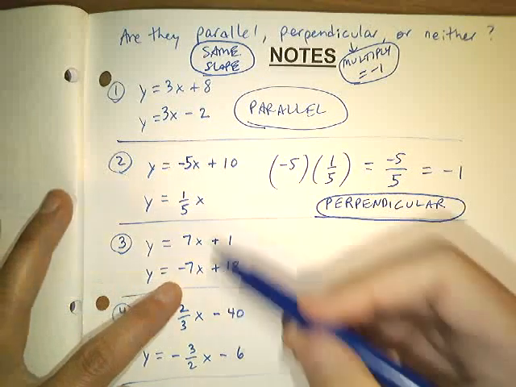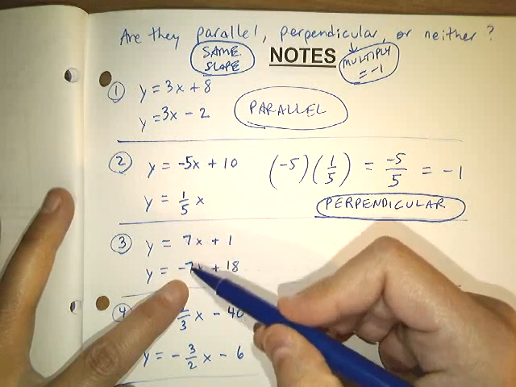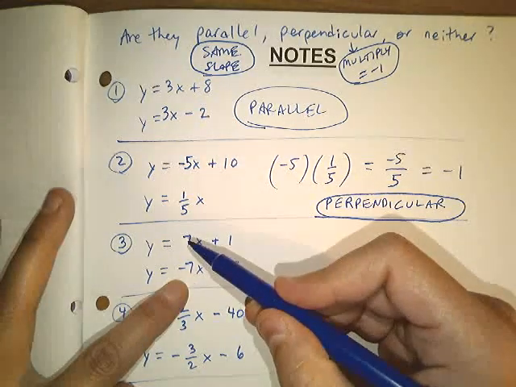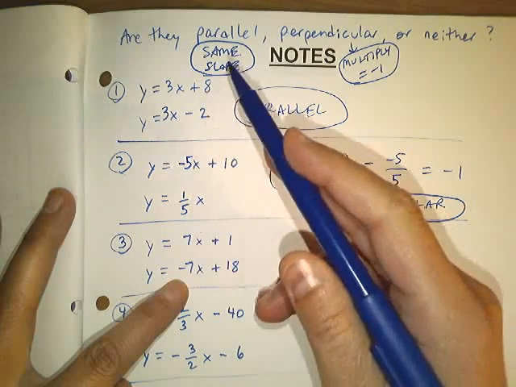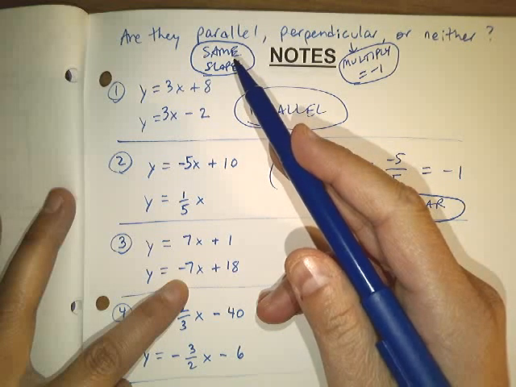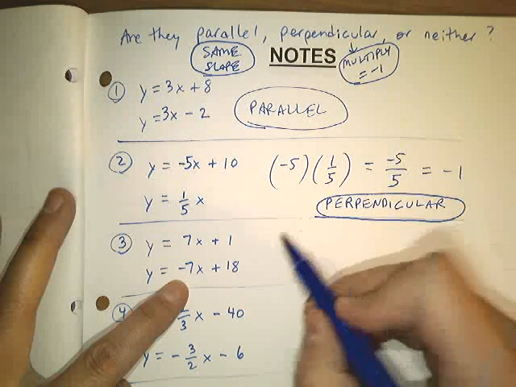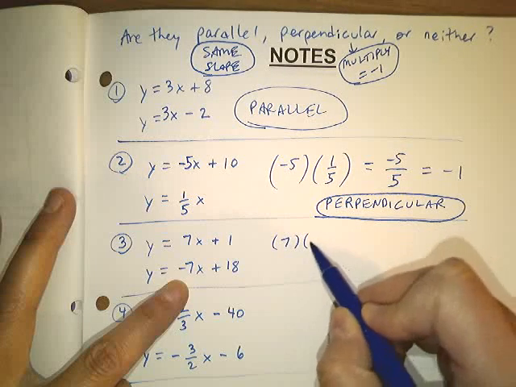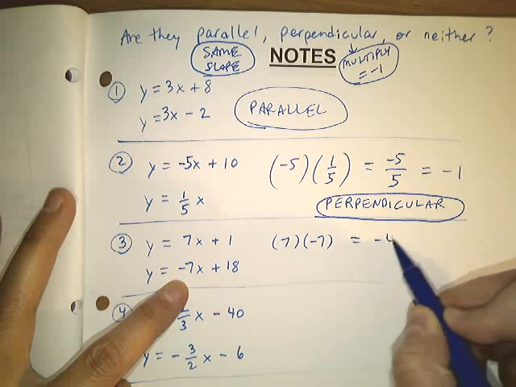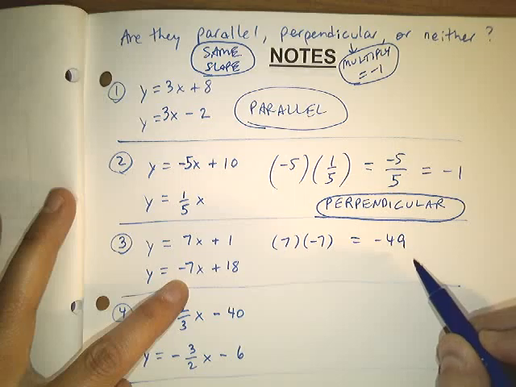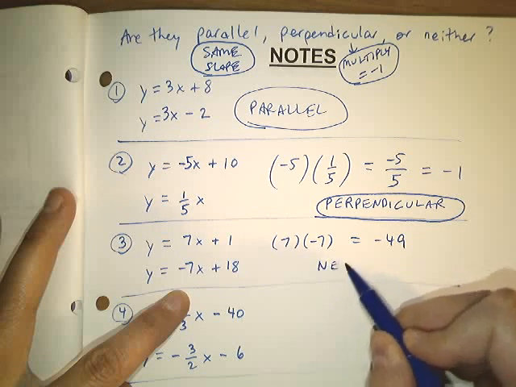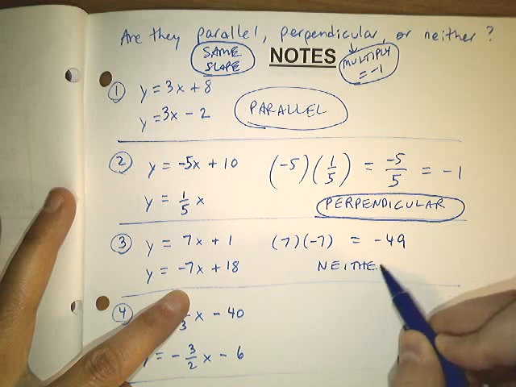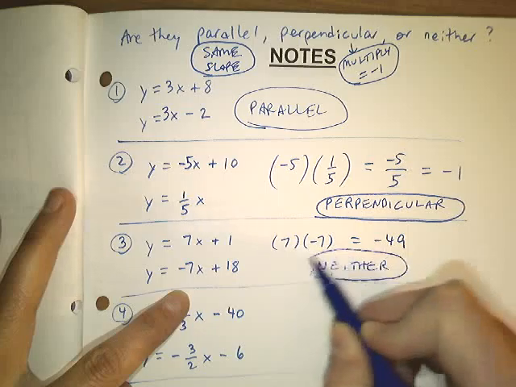How about the next example? Are those two the same number? No. This one's +7, this one's -7. Those are two very different numbers. So, no. These two lines are not parallel. Are they perpendicular? Well, can we multiply these two numbers together and get -1? No, they don't give you -1. So these two lines are neither parallel nor perpendicular. Neither one.